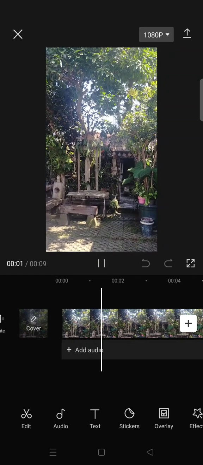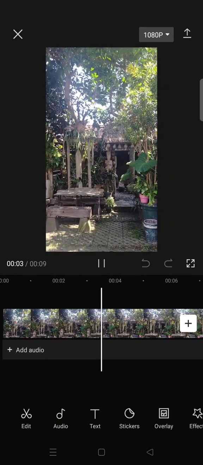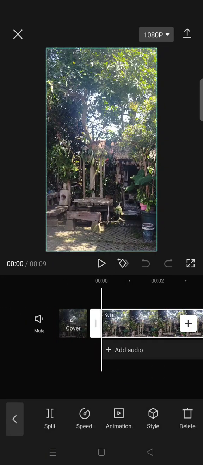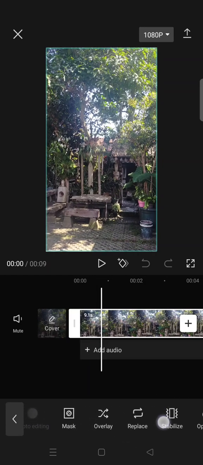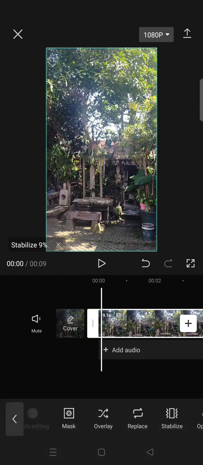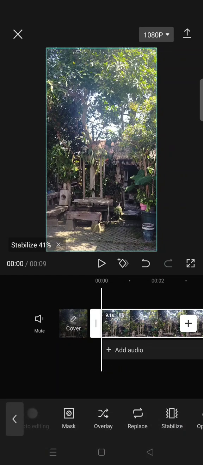So I've already imported a little bit shaky video on CapCut, and what you need to do is just click on the video, and then swipe the menu at the bottom until you find the option stabilize. Click on that option, and there will be three options: minimal cropping, recommended, and most stable. I'm going to just use the most stable one. Then click on the check icon and let CapCut do its magic.